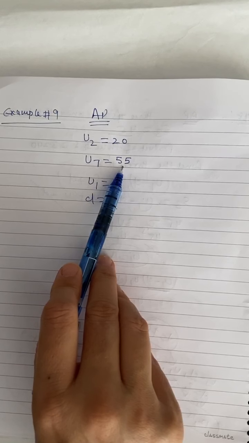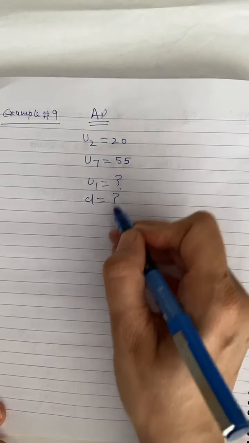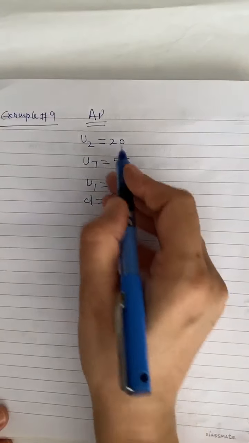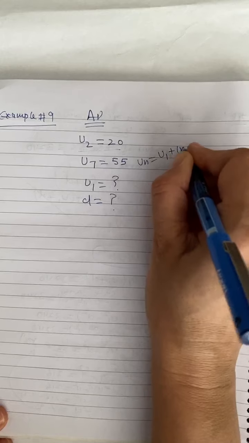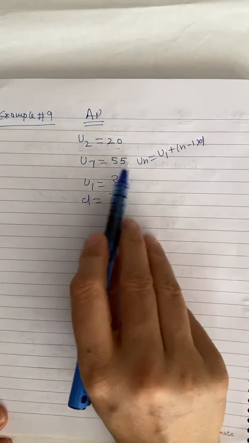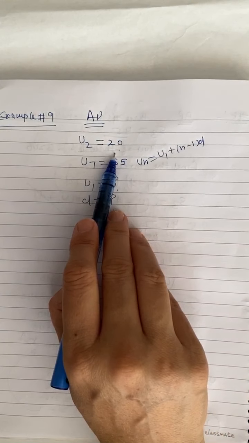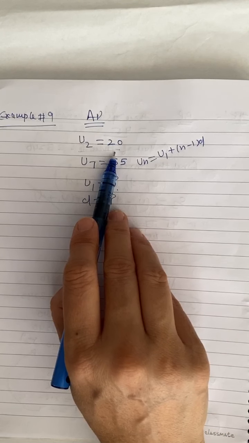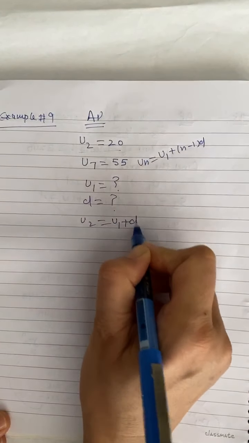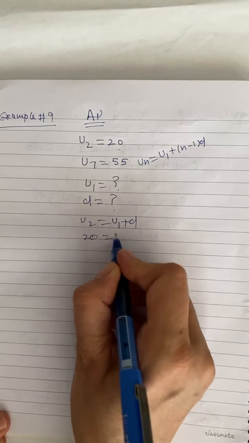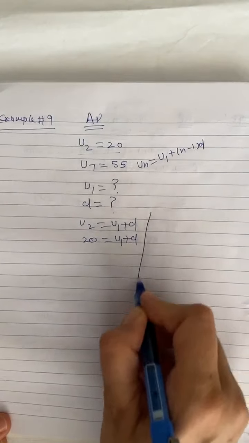Then you need to find the first term, which is u1, and the common difference d. You can use the formula u1 plus (n minus 1) times d, but as I said, it's better to memorize that u2 is one common difference away from u1. So u2 is u1 plus d, which means 20 is equal to u1 plus d. So you get one equation here.